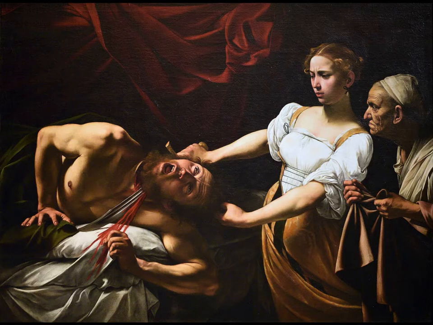Now, here we have another artwork that we've looked at before, I believe. This is Judith Beheading Holofernes by Caravaggio. And so I believe that you guys know the story, but just in case, this is the biblical story of Judith, who was an Israelite among many Israelites that were about to surrender to Holofernes in his very, very large army.